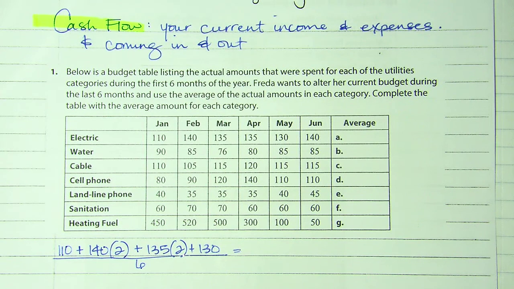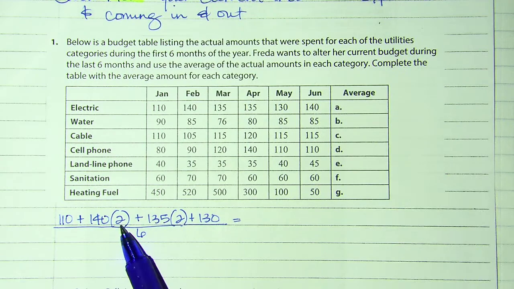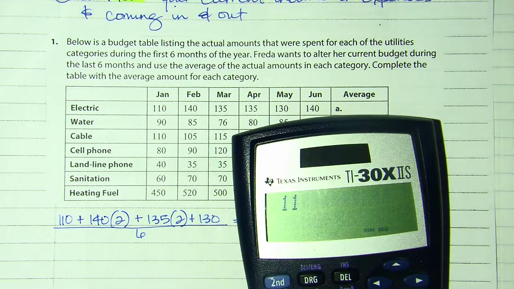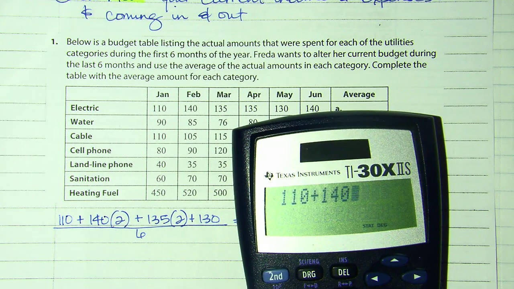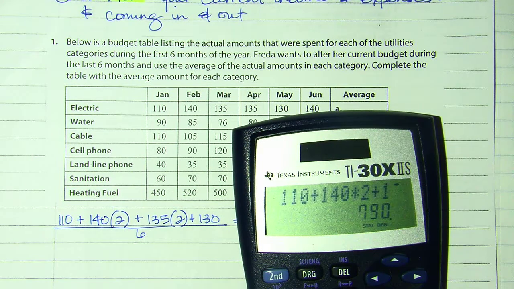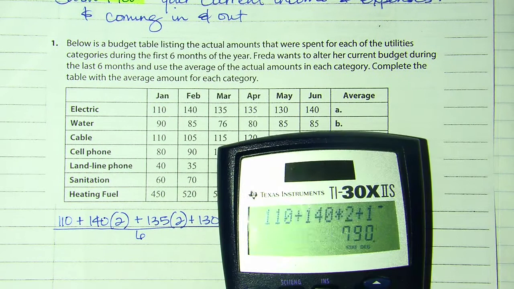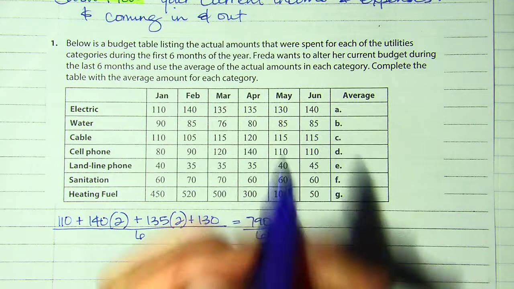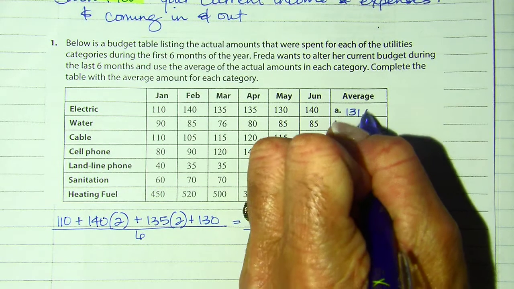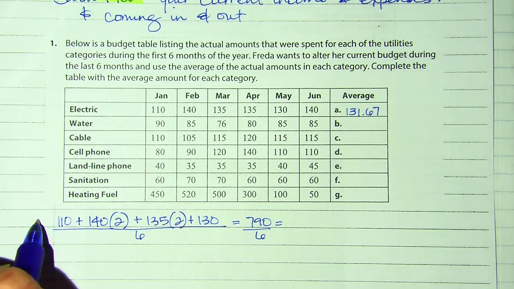Instead of entering all 6, if you have any repeats, you just multiply. So 110 plus 140 times 2 plus 135 times 2 plus 130 gives me 790 divided by 6. And I get $131.67. So I'll mark that as A.